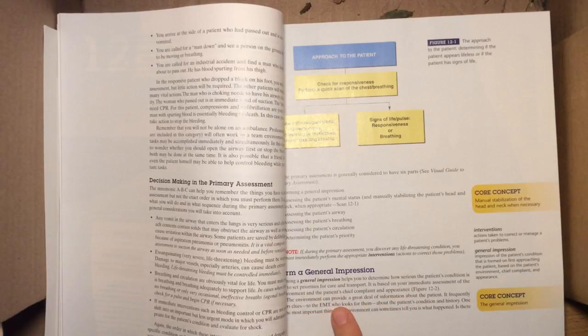The environment can provide a great deal of information about the patient. It frequently offers clues to the EMT who looks for them about the patient's condition and history. One of the most important things the environment can sometimes tell you is what happened. Figure 12.2. Forming a general impression includes your immediate assessment of the patient's environment and the patient's chief complaint and appearance.